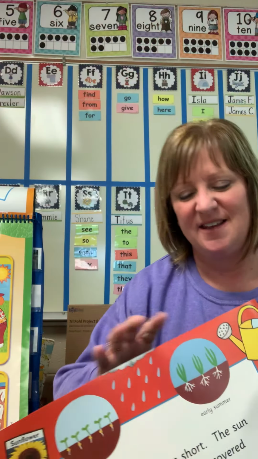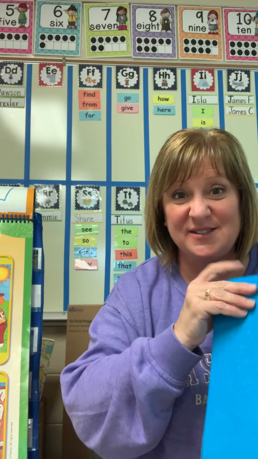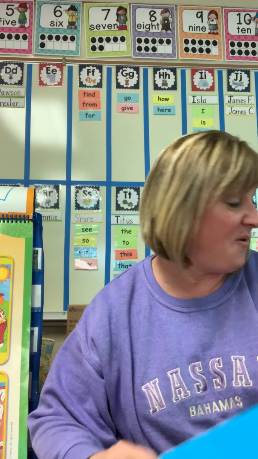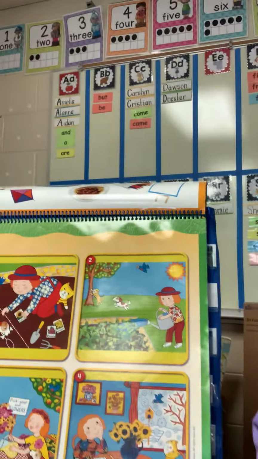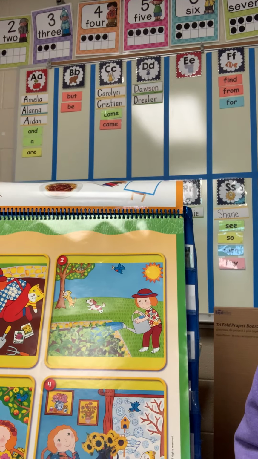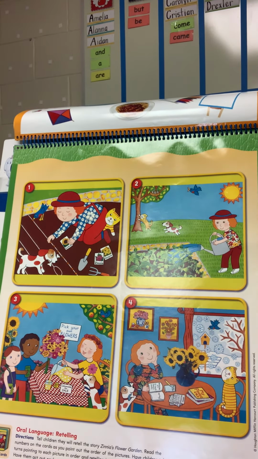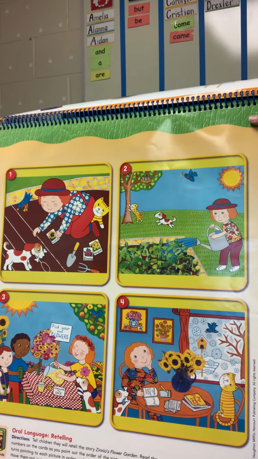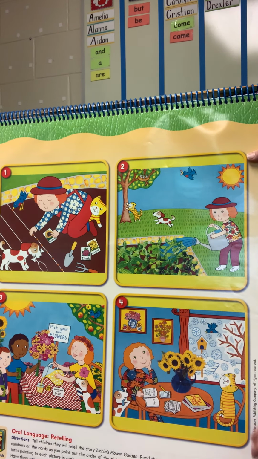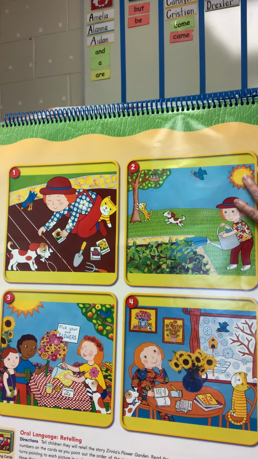All right, friends. That was a long story. Good job listening to the whole thing. I want to do one last quick activity. Okay? Really quick. This is, let me get my camera on there. This is a retelling chart. Can you see it? So this chart tells about some of the main events in the story.